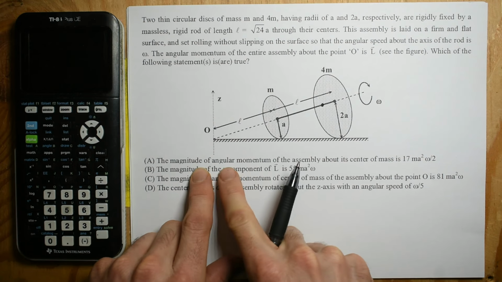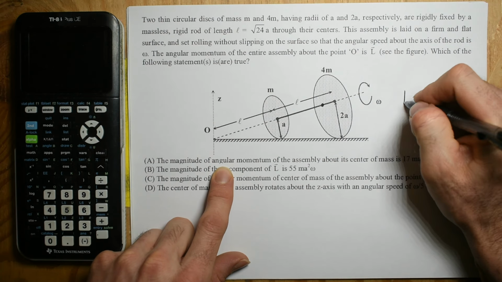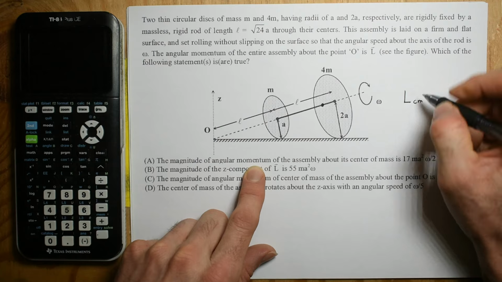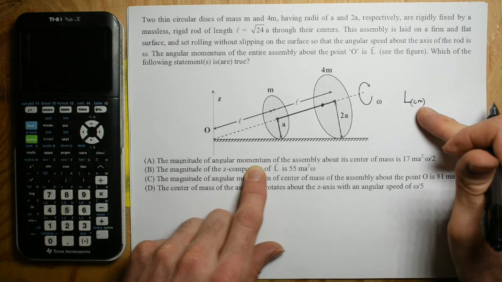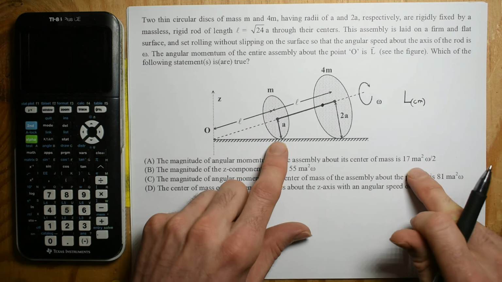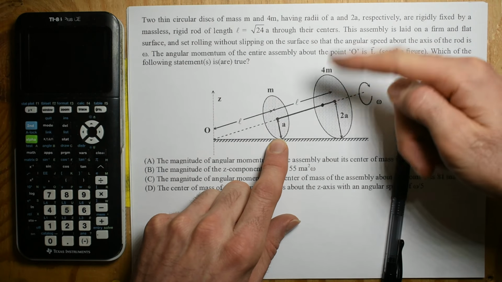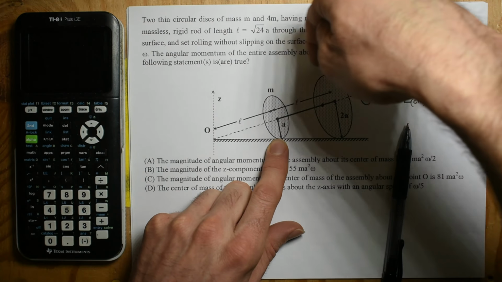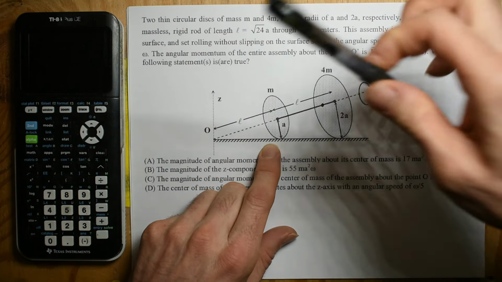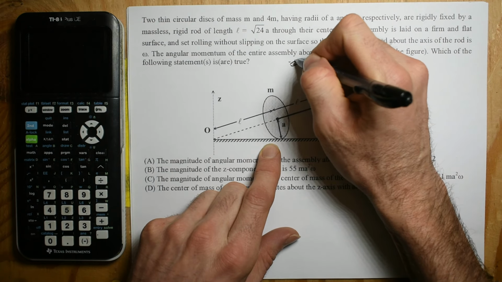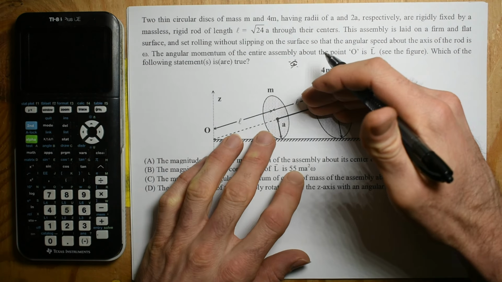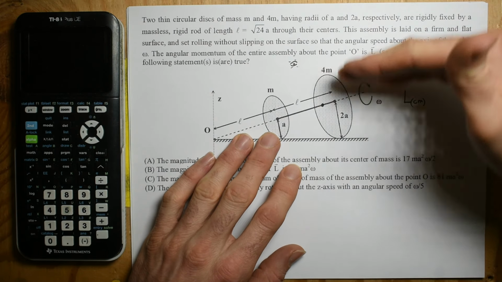And they're going to say the angular momentum about the center of mass is basically just the spin component in this direction. But they don't take into consideration what happens if you look from above, you know what I mean? You can think of this as one way to actually prove it.